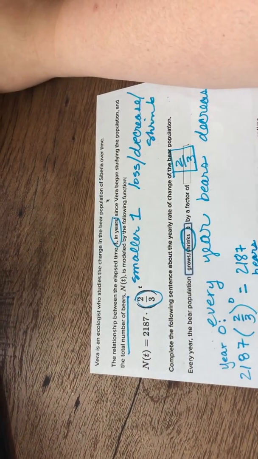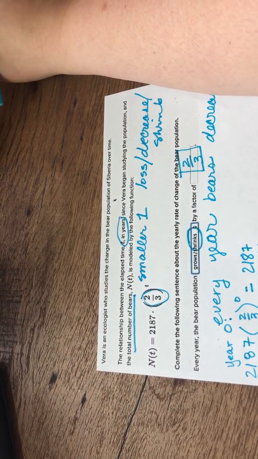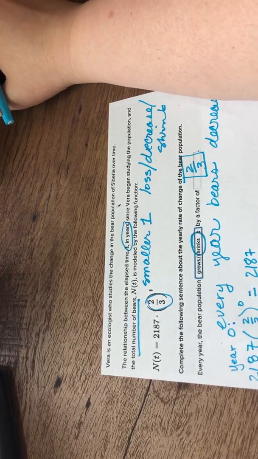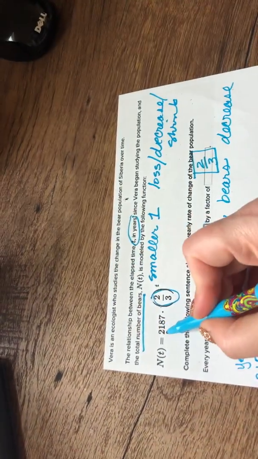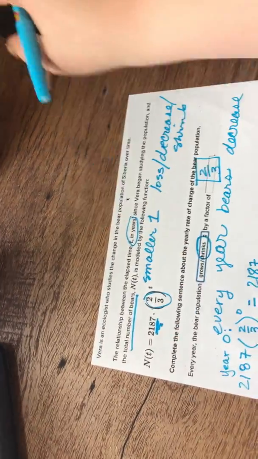And that makes sense because the first year, there's 2187 bears because that 2187 is what we start with.